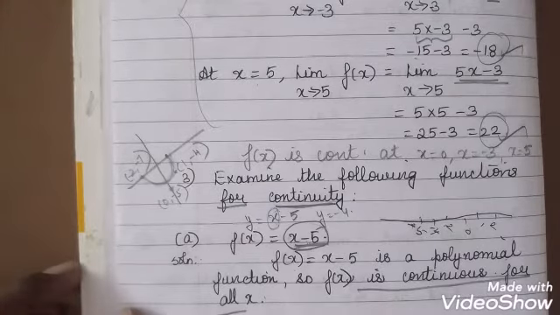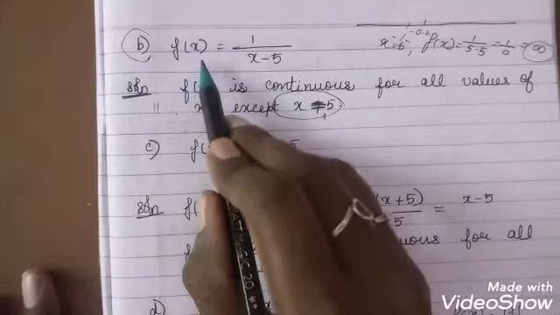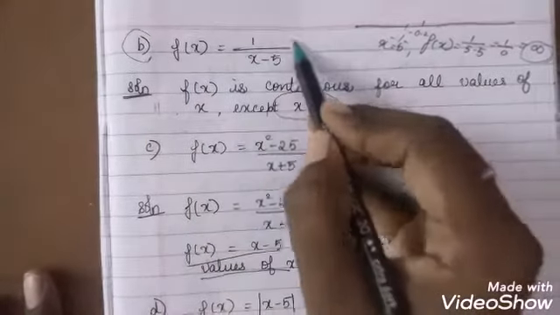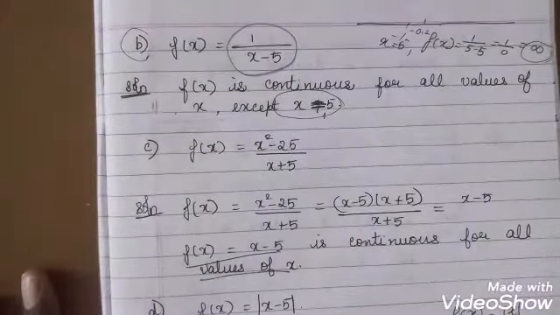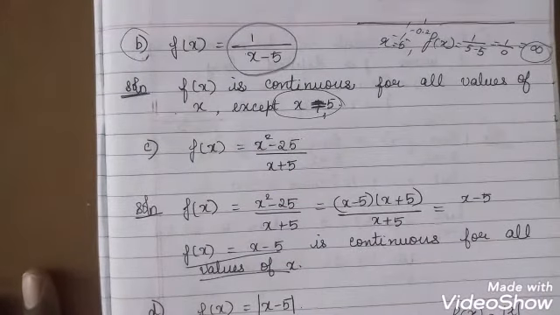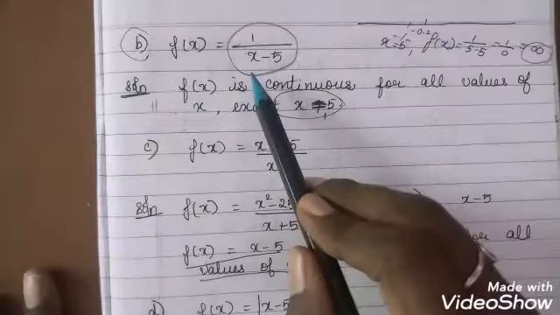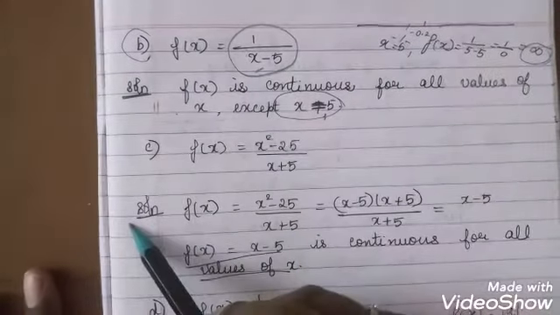Got it? So B subdivision, f of x is equal to 1 by x minus 5. Okay, the second question, B subdivision. Again, I'll have to check whether the function is said to be continuous or not here. So what did I tell you actually here? Randomly you can take any values of x, I told you here.